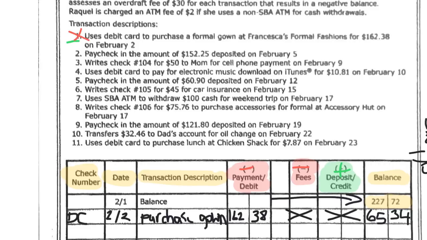Next, she has a paycheck in the amount of $152.25 deposited on February 5th. So this, in my little thing, I might put paycheck maybe.